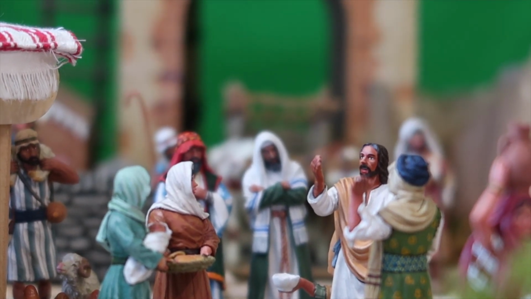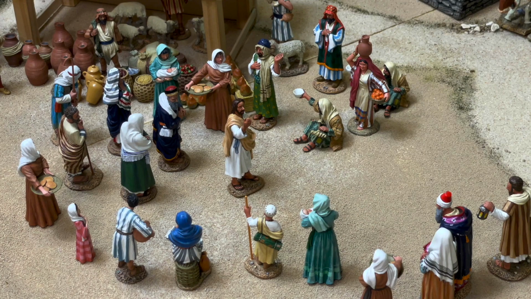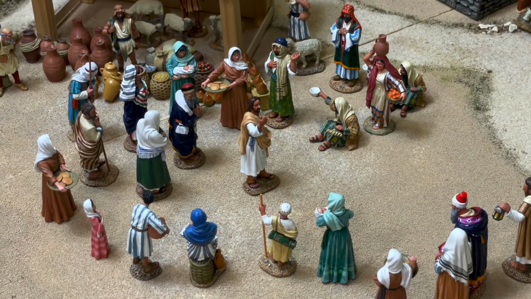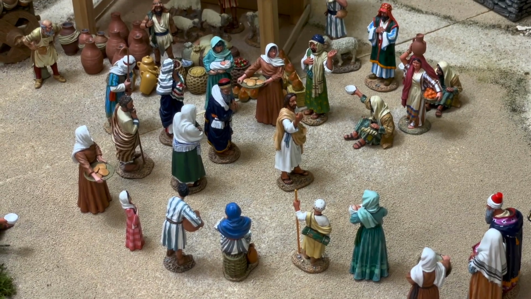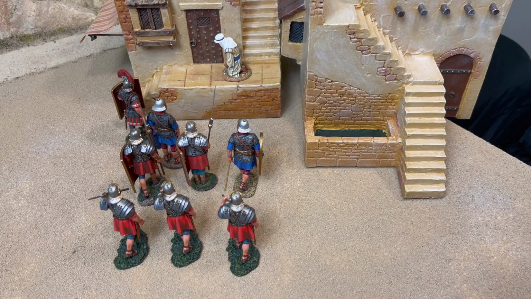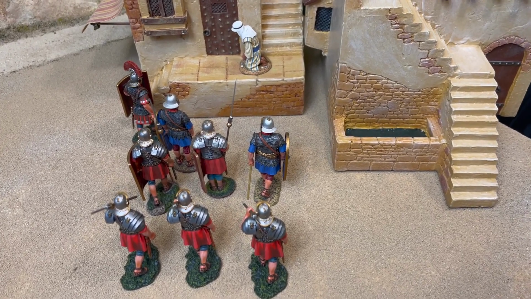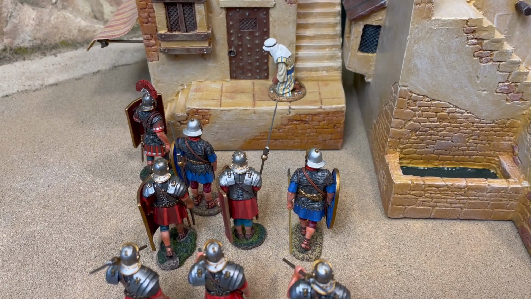When Jesus heard this, he was amazed at the centurion's faith. He turned to the crowd that had followed him, and he told them that he hadn't even seen strong faith like this in all of Israel. When the officers' friends returned to the centurion's house, they found the servant completely healed.